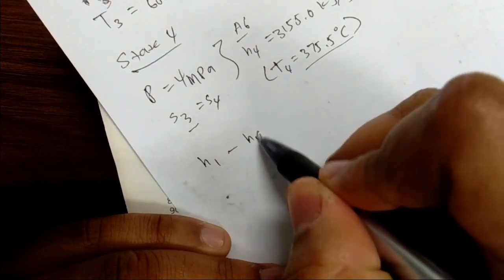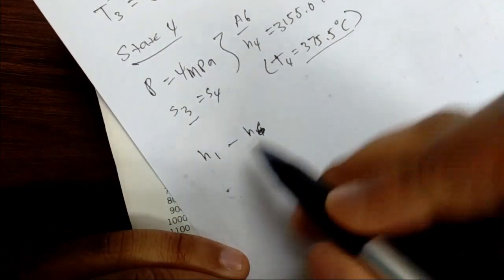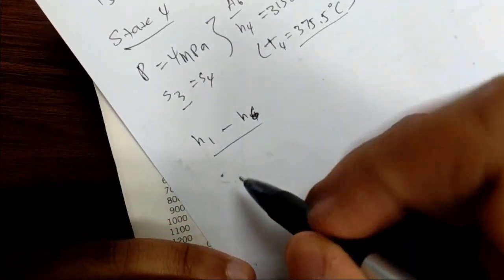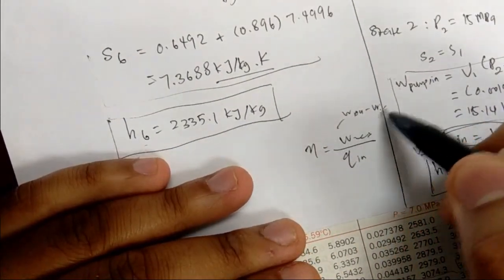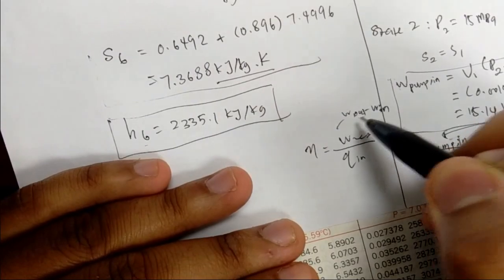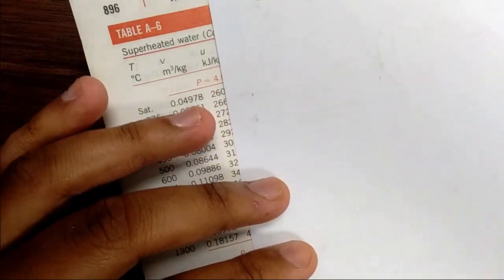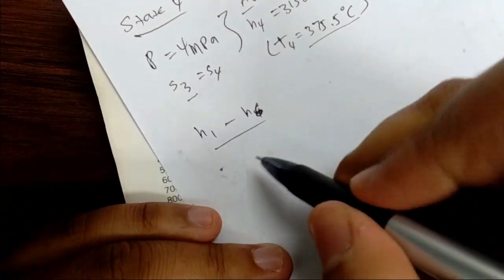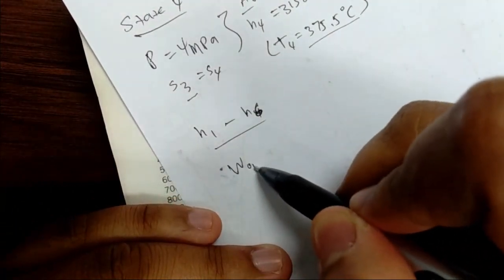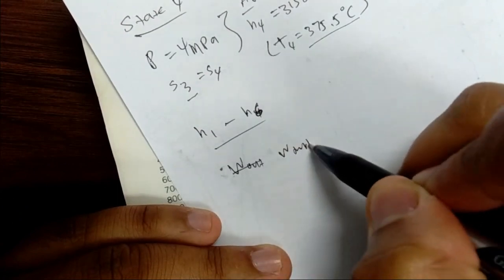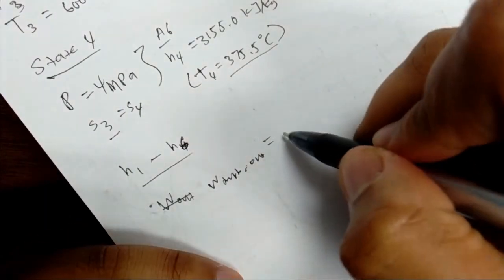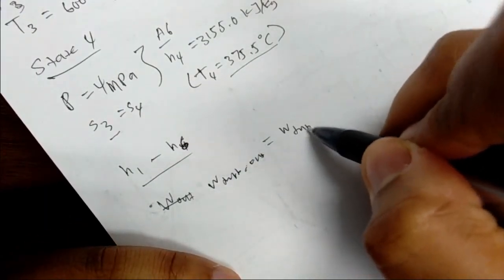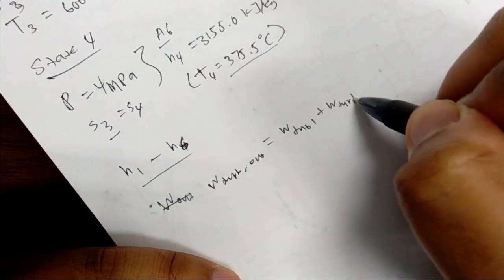Sorry, from H1 to H6, you have 6 states here. So using all the information given, from the efficiency formula, you already get the work input, so you want to find the work output. Work output, or work turbine out, using the formula of reheat, is work turbine 1 plus work turbine 2.